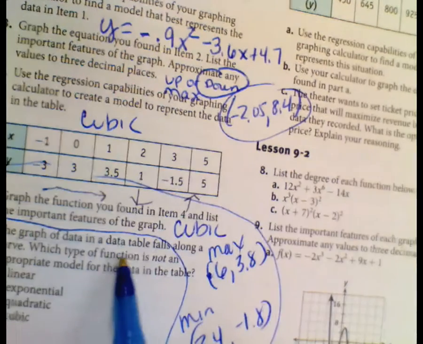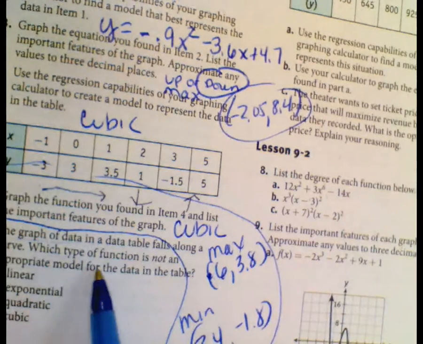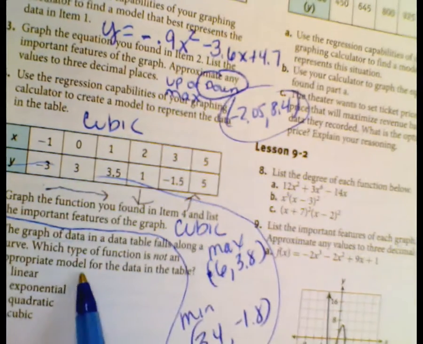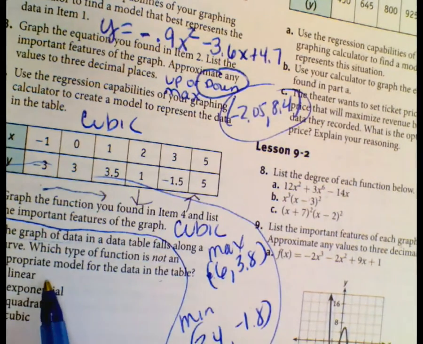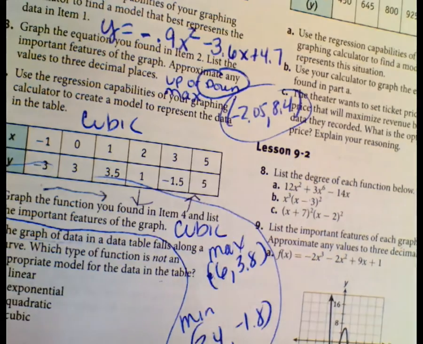6. The graph of the data in the table falls along a curve. Which type of function is not an appropriate model for the data in this table? It's definitely not linear. I guess it could be exponential, like if you would have turned the scatter plot back on.